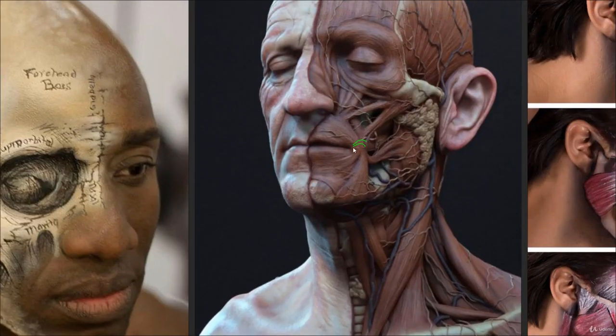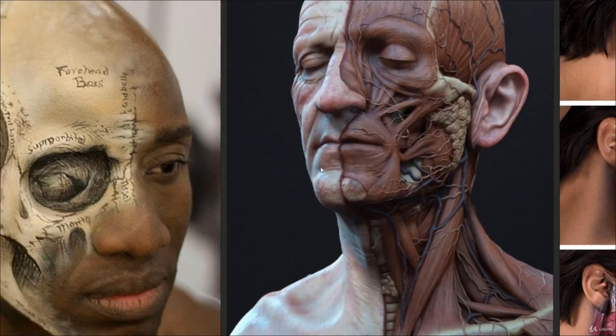Note how we're gonna have plenty of muscles like the zygomatic major and levator labii superioris, inferioris, buccinator. All those muscles here will get into this region here, so it's gonna make this nice volume around the mouth.